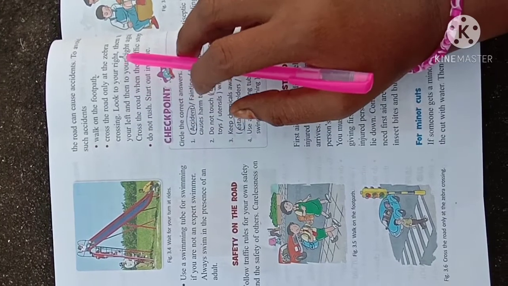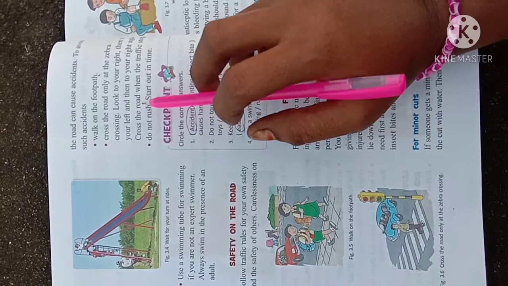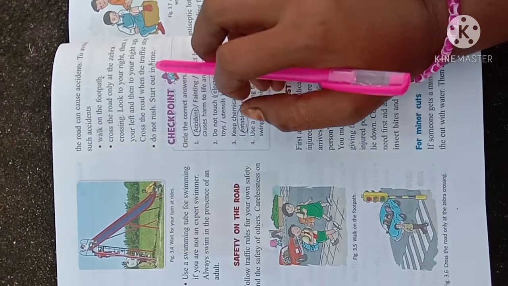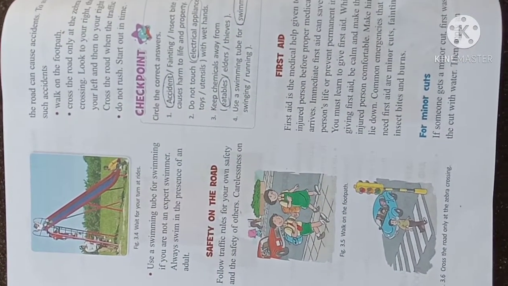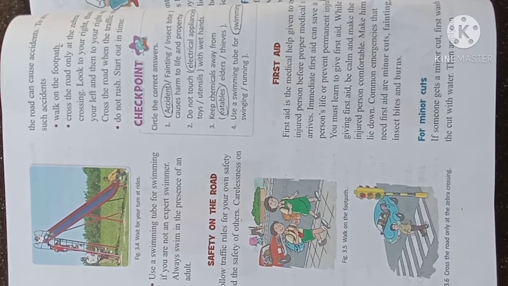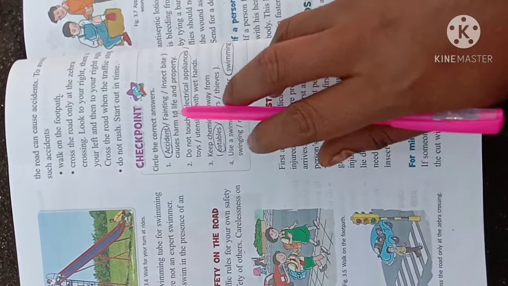Look at your right, then your left, and then to the right again, and cross the road when the traffic signal allows, and do not rush. Start out in time. While you are crossing the road, if the place is crowded, you have to be very slow and start. Here we can see the checkpoint.